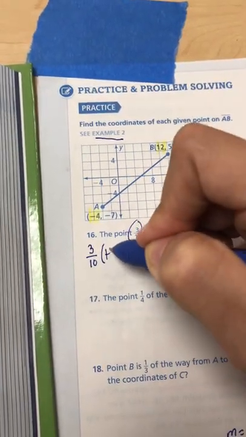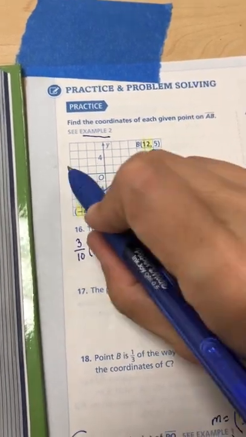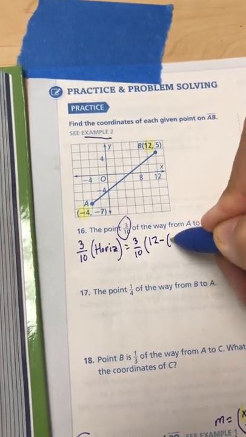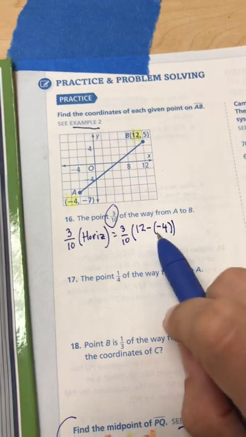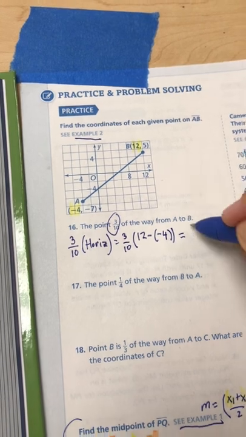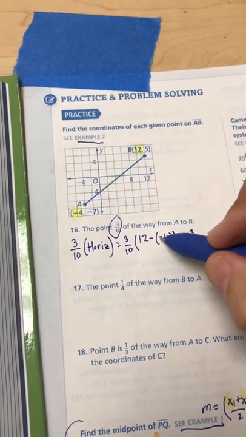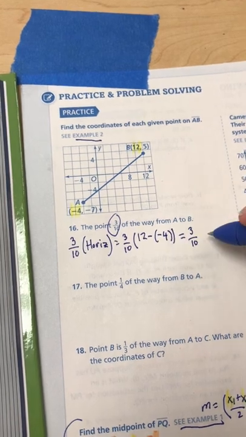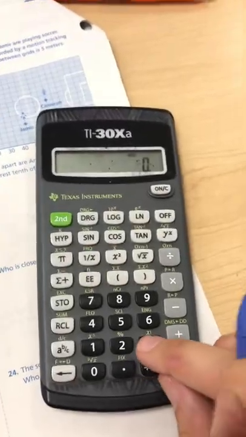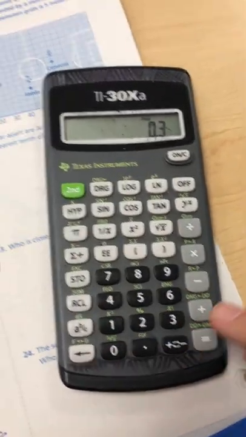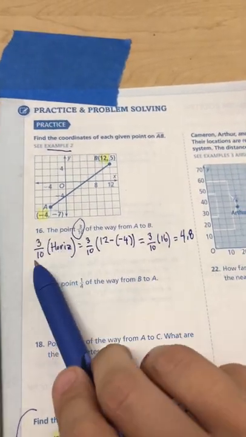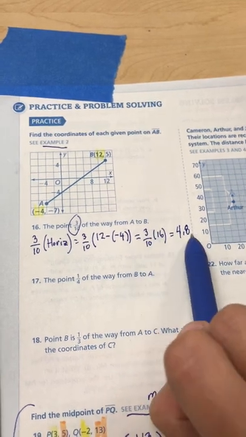So I want 3/10 of the horizontal distance, horizontal's x, so I want 3/10 of right minus left, and I want absolute value, that's going to be positive anyway. Okay, so what's 3/10 of 12 plus 4? Well, that would be 16. So in my calculator, 3 divided by 10, enter, times 16, enter, 4.8. So 3/10 of 16 is 4.8.